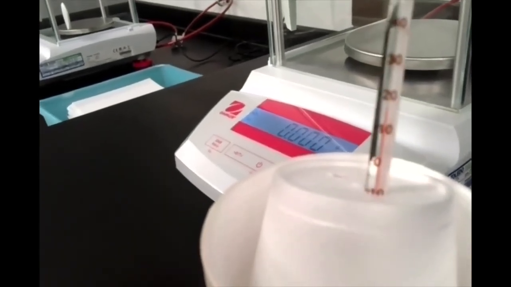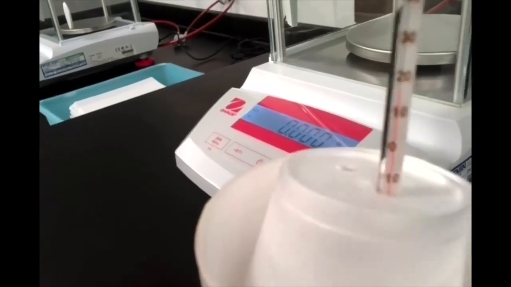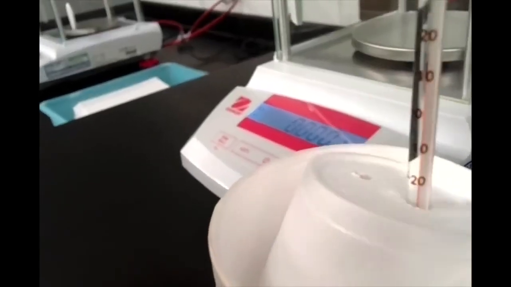There you go. You can see the temperature starting to drop. Hopefully that ice will continue melting.